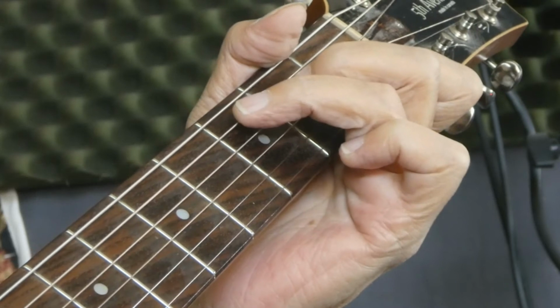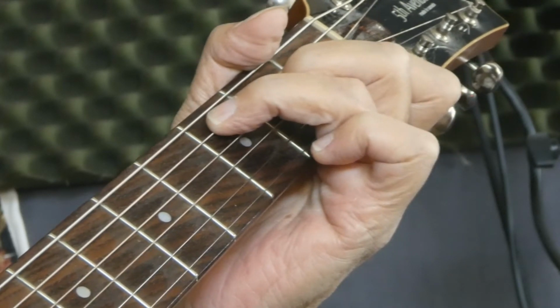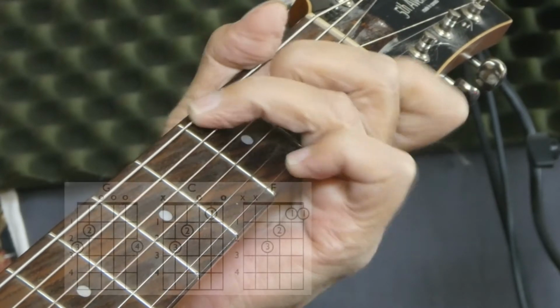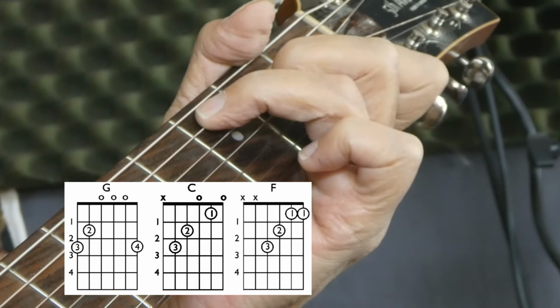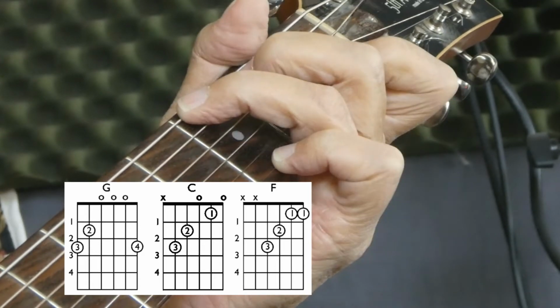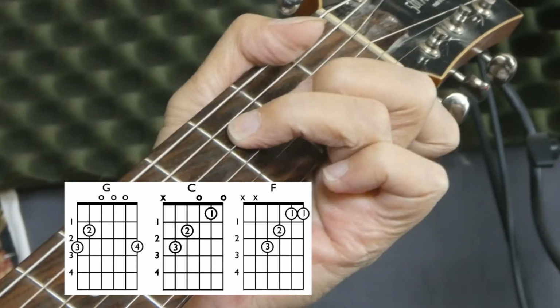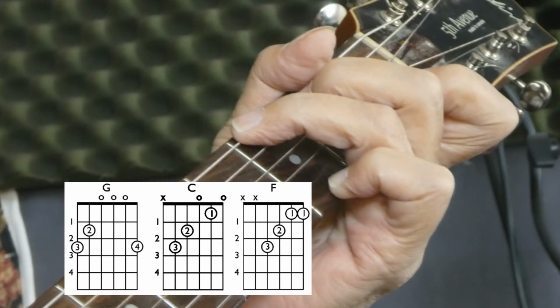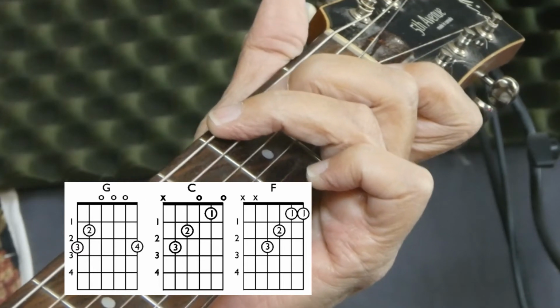Now, the 1, 4, and 5 in the key are the major chords. And if I play them in that order, we get La Bamba. And that is a 1, 4, 5 in the key of C major.